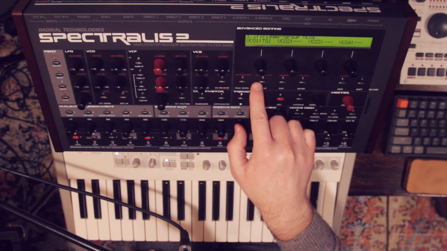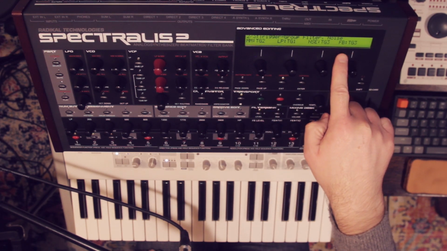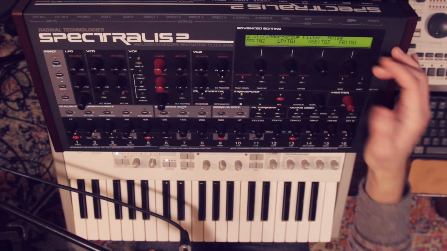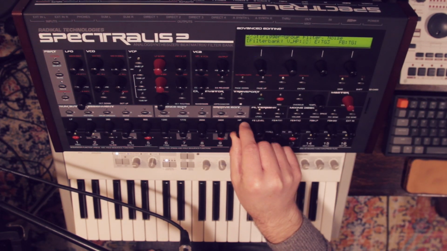I do need to make sure that the filter bank is activated on trigger group 3, so we wouldn't hear that. We need it activated on trigger group 1. So now I'm going to open up the filter.